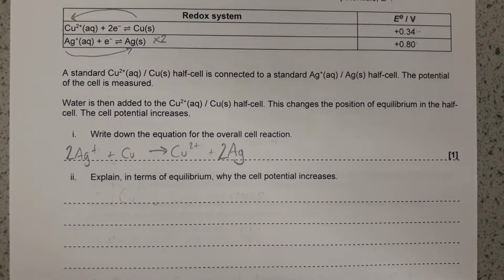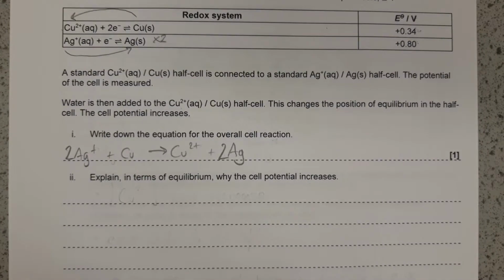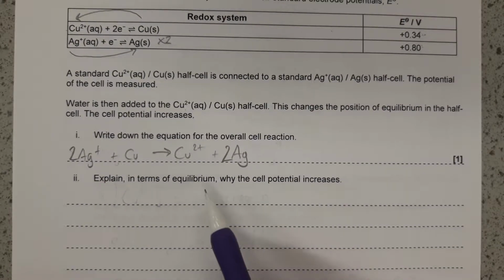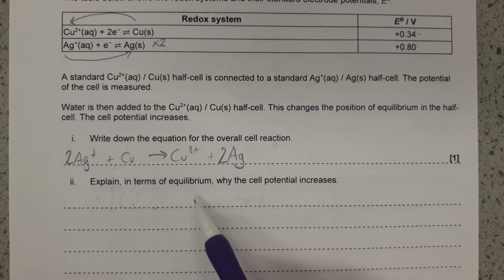Okay, the second part of this question says explain in terms of equilibrium why the cell potential increases. This is a tricky little question, more in terms of what you need to write to get the marks for this one, because you can explain it all around the houses and actually not hit the marking points. So let's just digest and understand exactly what's going on before we try and put something in writing.